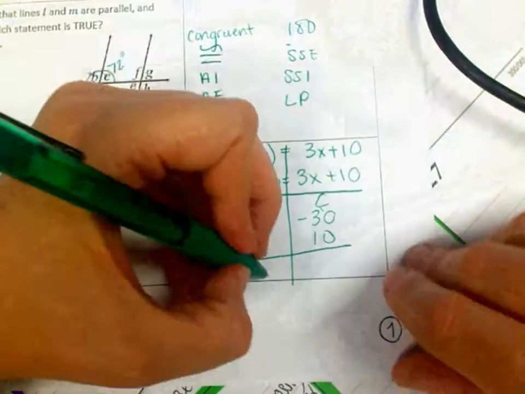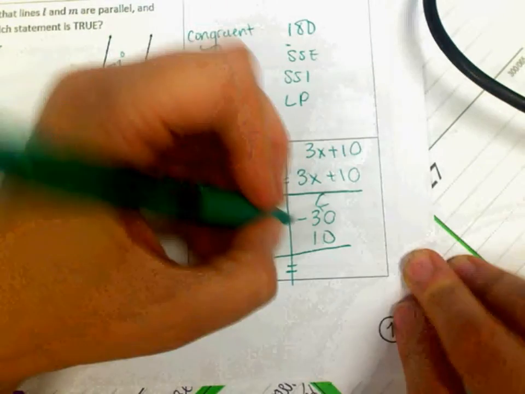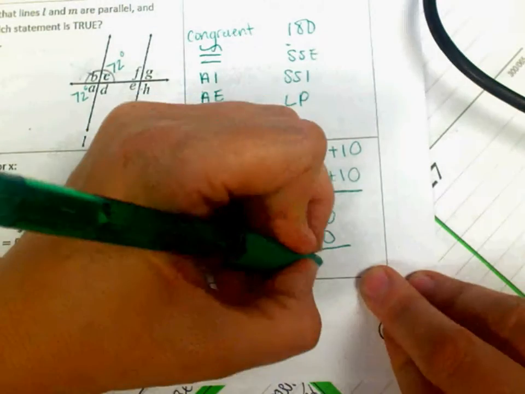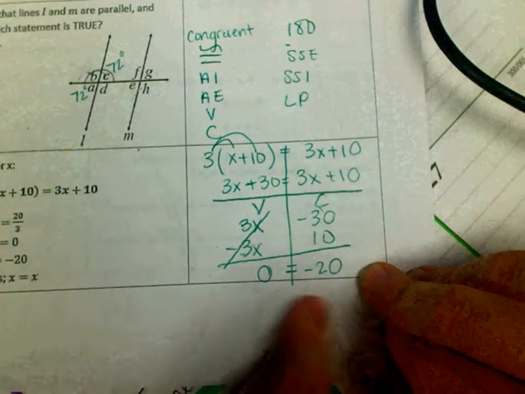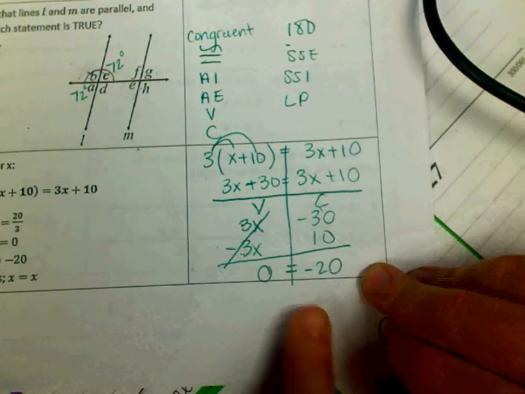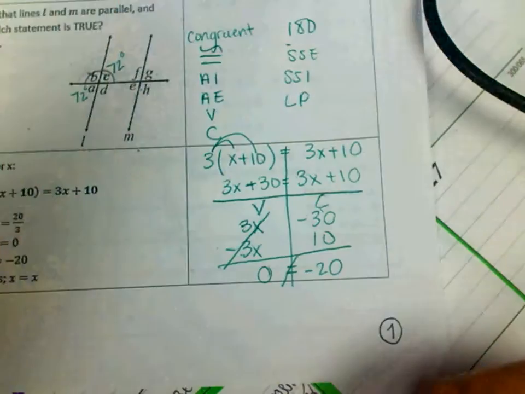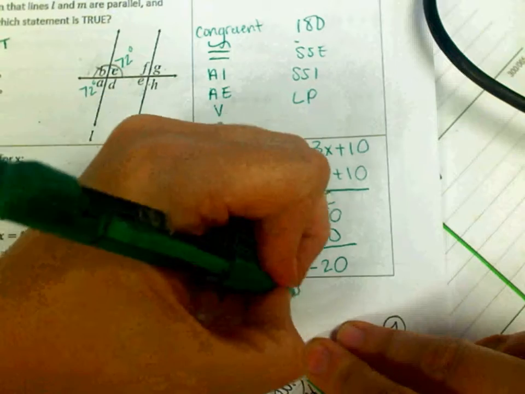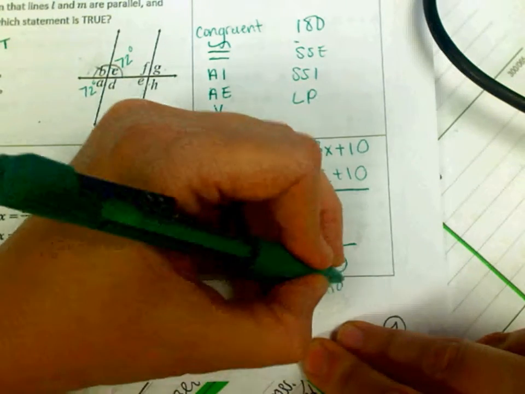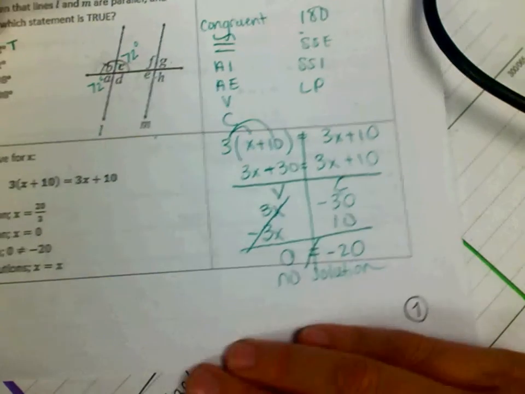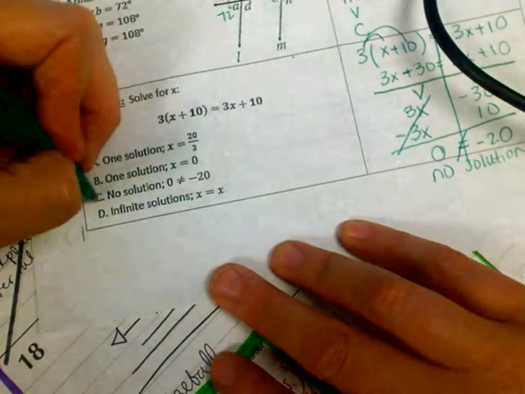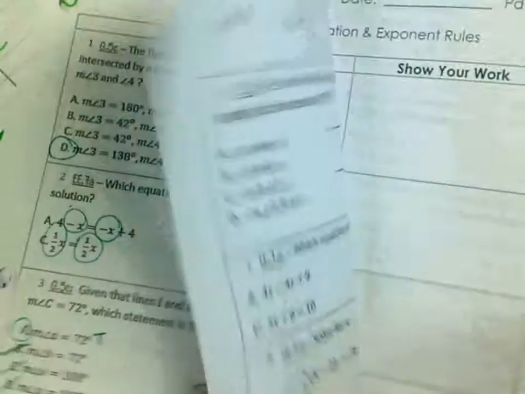That becomes 0. Negative 30 plus 10 is negative 20. This is not a true statement. 0 does not equal negative 20. That's false. So that means that this is no solution. That has to be C. Okay, that was page 1.